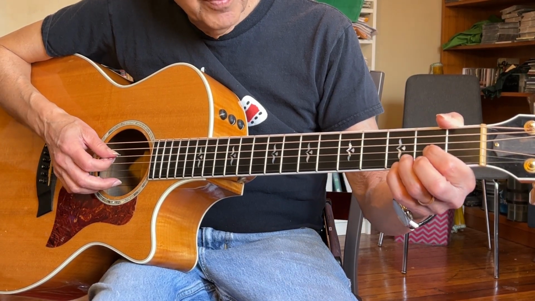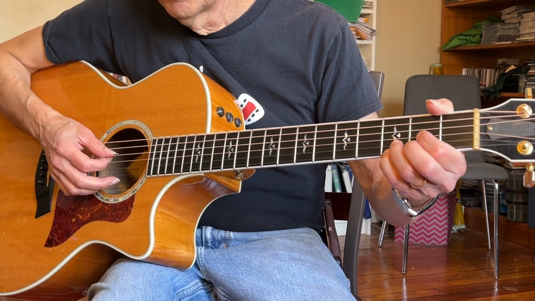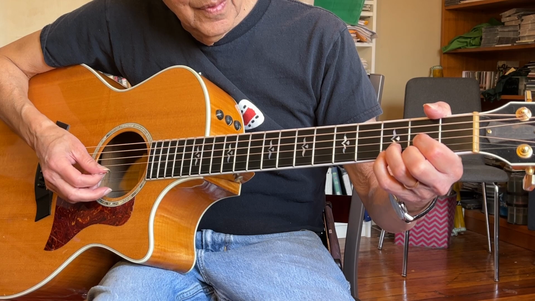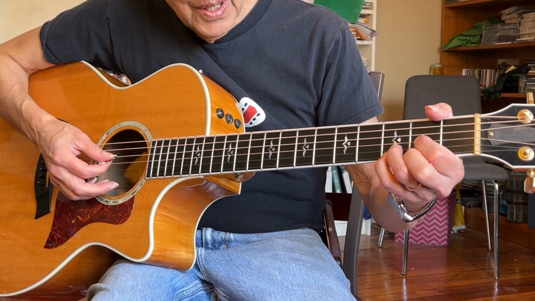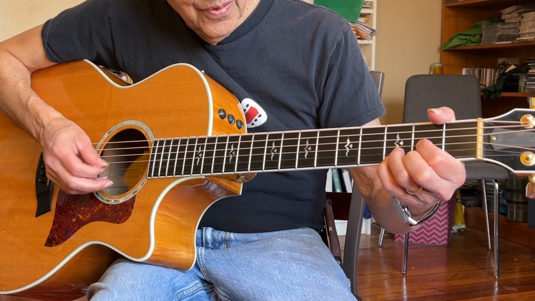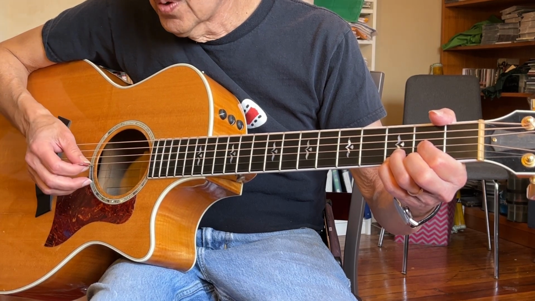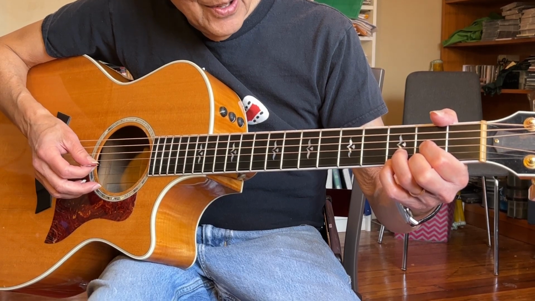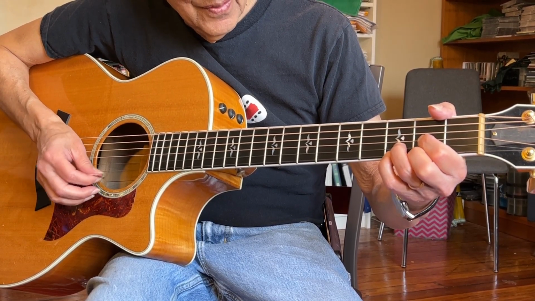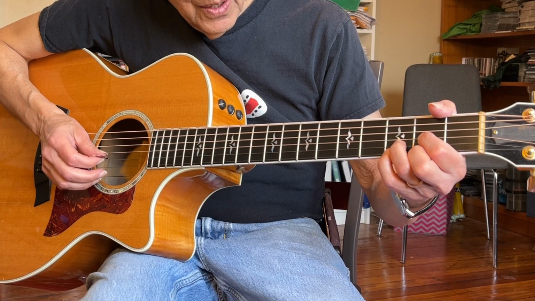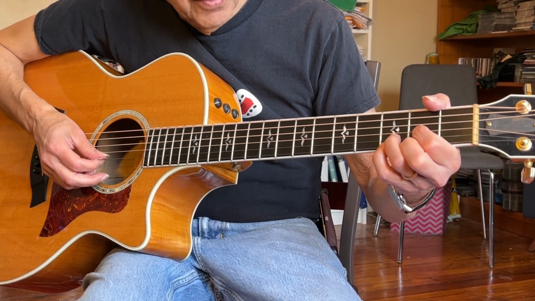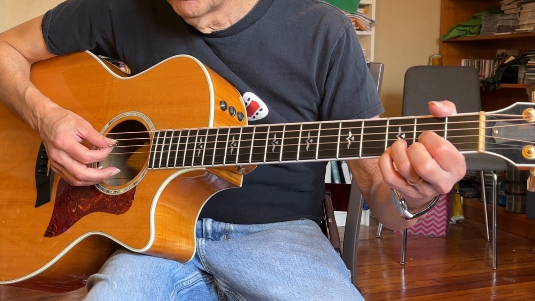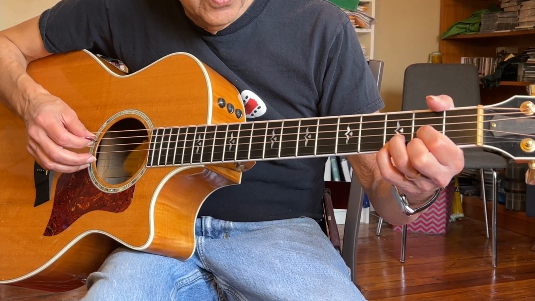So some of your most common suspension shapes are the D. So that's root, 5, root, there's your fourth, resolve that down to the third. And the second: do, re, mi, so here you've got root, 5, root, 2, and resolving it back up to the third, or the D chord.